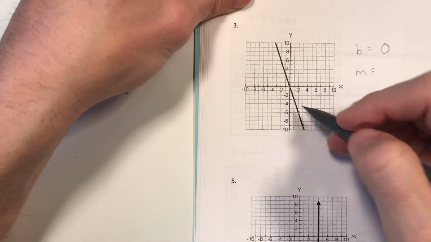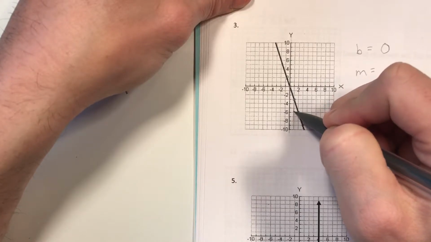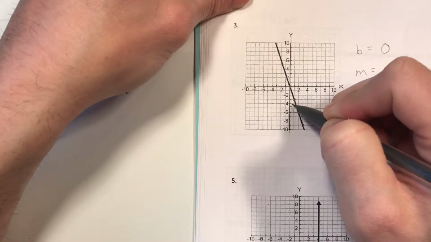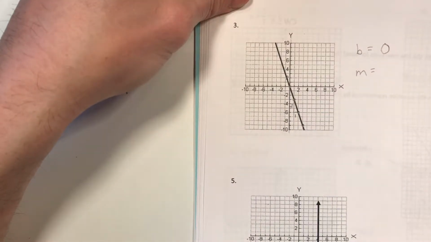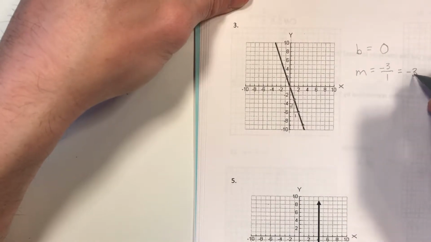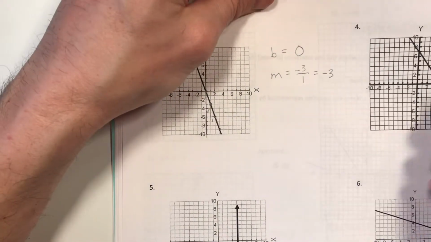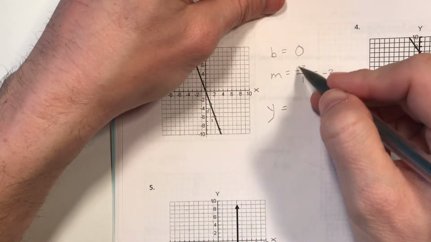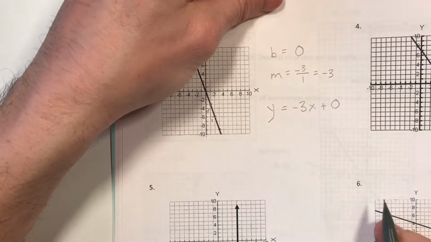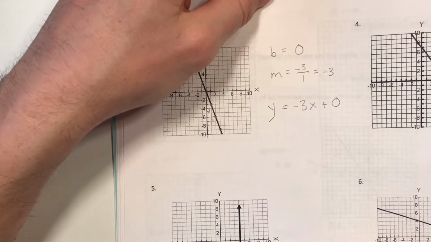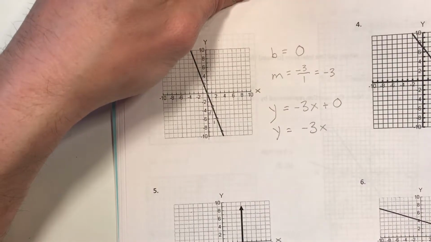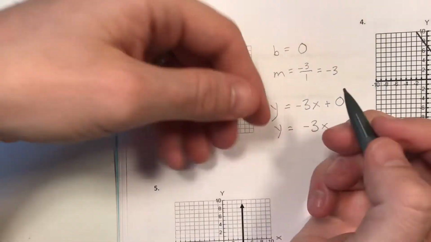Okay, now pick any two of those points. Travel down and over. So it looks like it's down 3 and to the right 1. So our slope is -3 over 1, which simplifies to -3. And now put that information together. Y is equal to this value, -3x, and then plus 0. And again, when you have plus 0, you can get rid of it. So this simplifies to y is equal to -3x. Put that on the line.